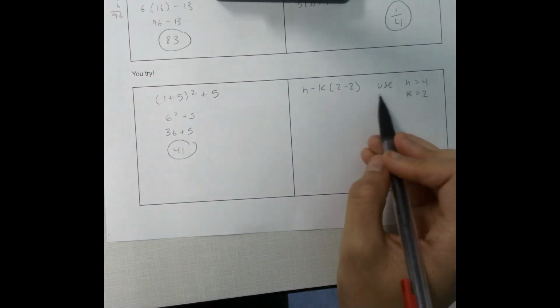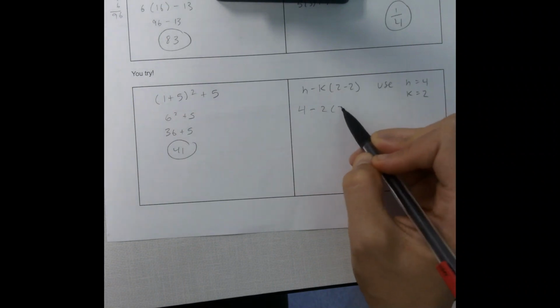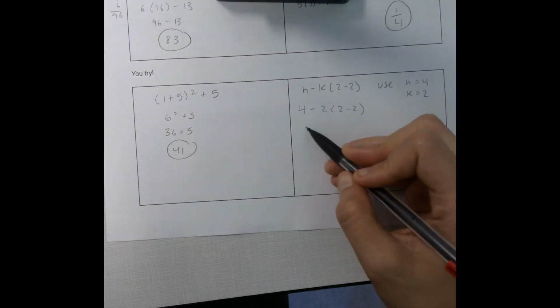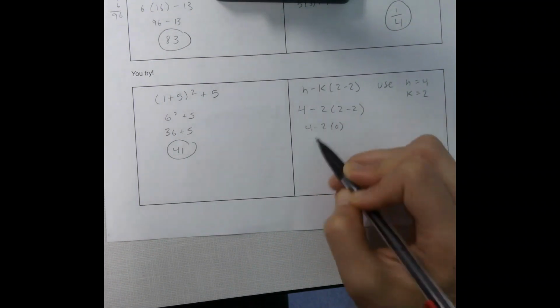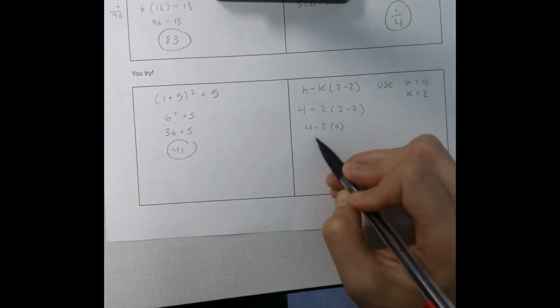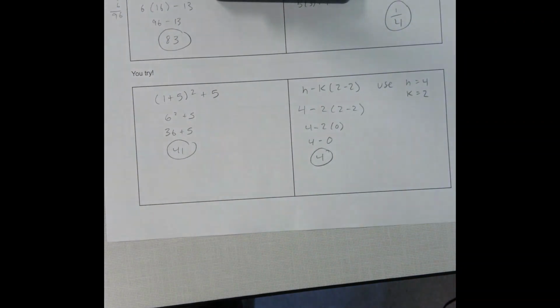Here we're going to plug and chug. So we have h is 4, k is 2. And now we do our order of operations. So 2 minus 2 is 0. And then we do multiplication before the subtraction. So 2 times 0 is 0. 4 minus 0 equals 4. So that's all. Not so bad. You can practice, and I'll post the odd answers for the practice sheet.